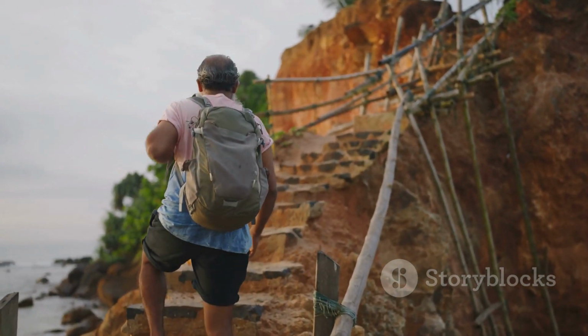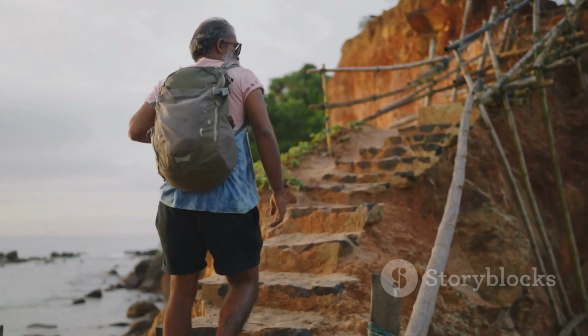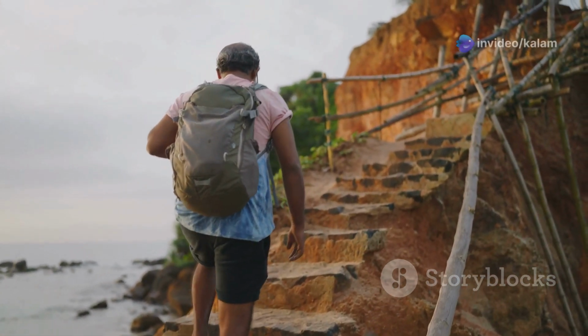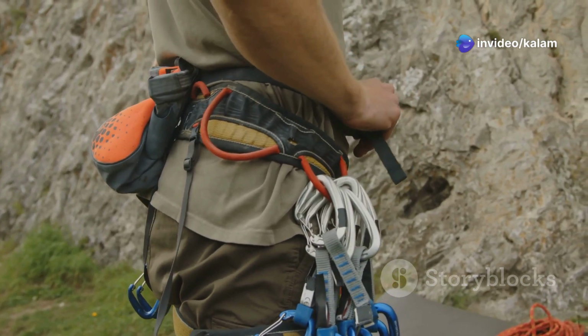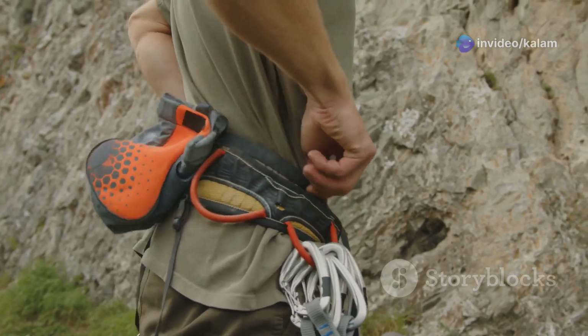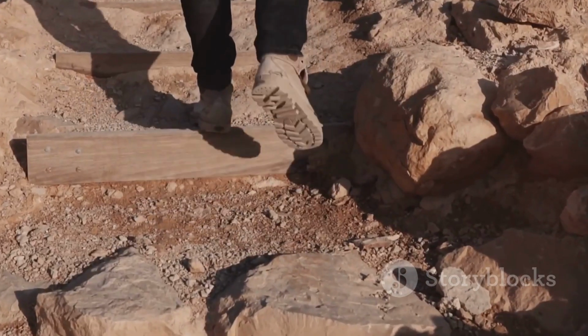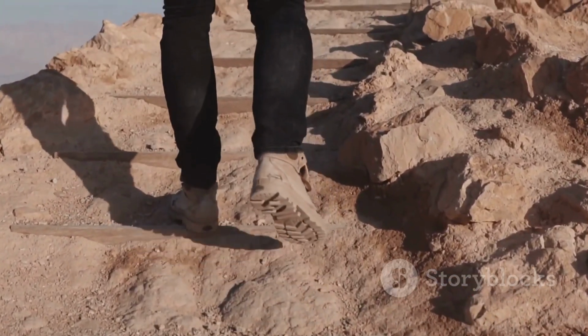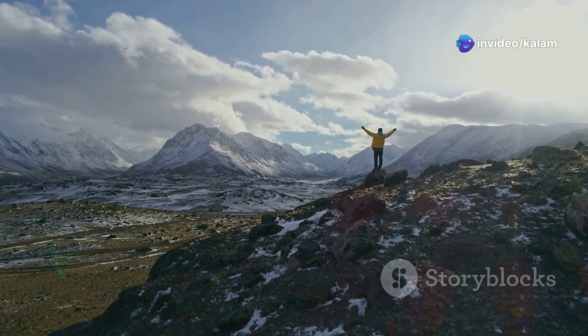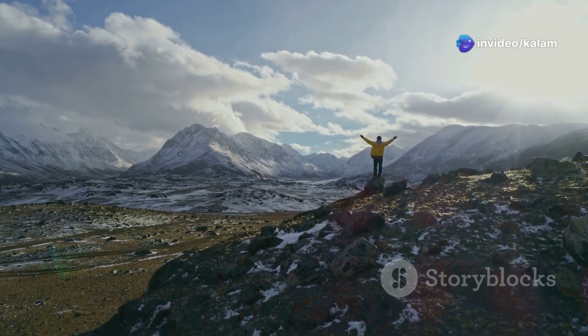Think about it. Every great journey begins with a single step, and each step you take builds momentum. You don't climb a mountain in one leap. It's the consistent small efforts that add up over time. You take it one step at a time. And guess what? Each step, no matter how small, is progress. Before you know it, you're at the top, looking down at how far you've come.